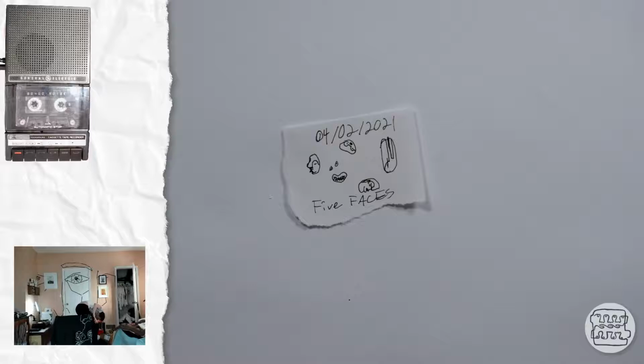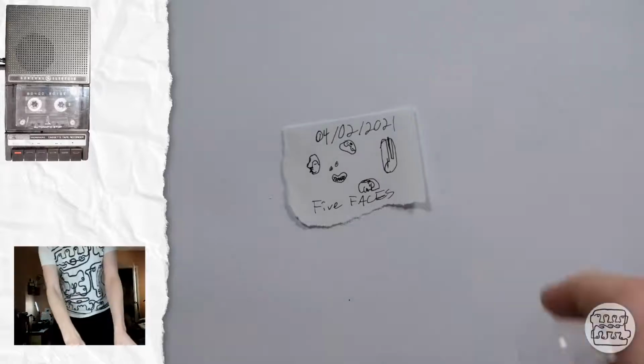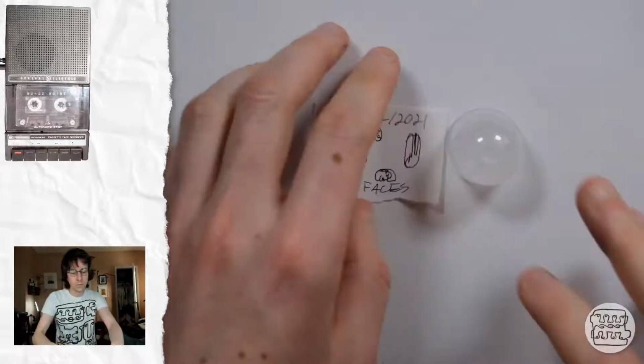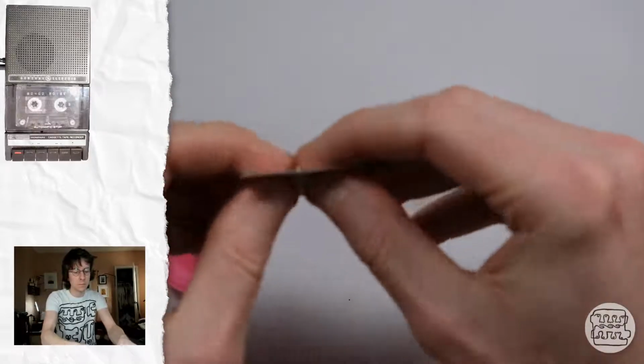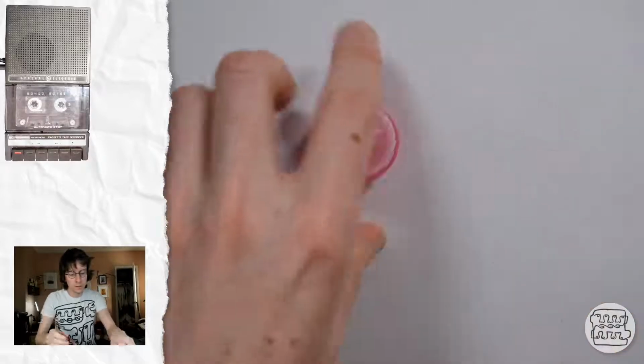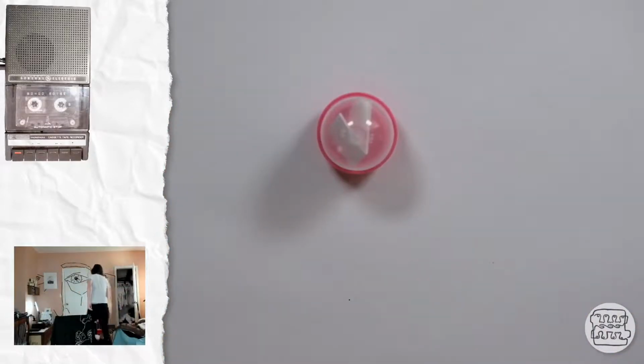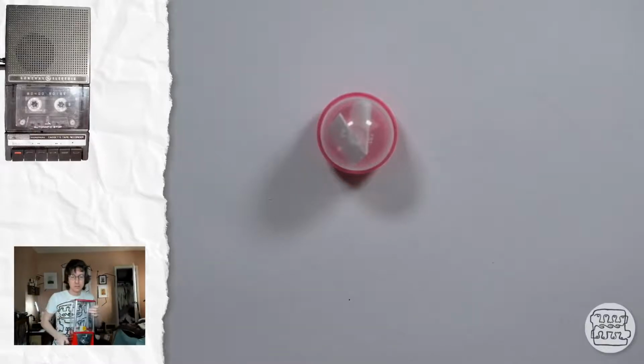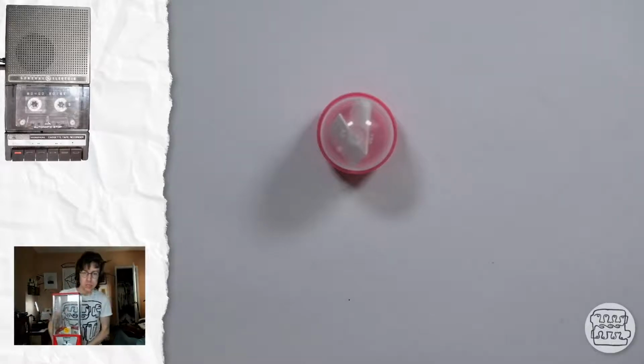Grab one of these guys. Fold it up. Put it away. And grab this guy. What does this look like in the thing? Open up this guy.